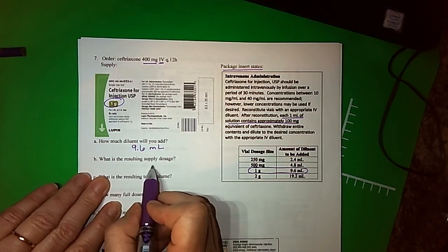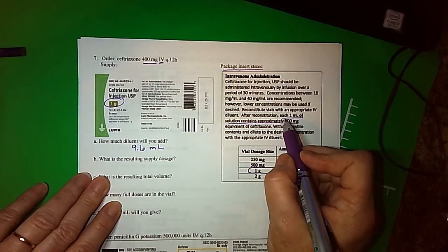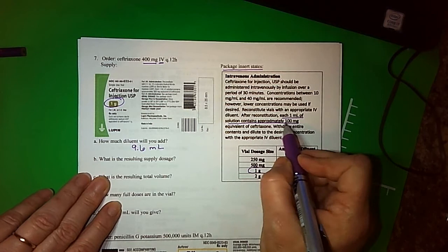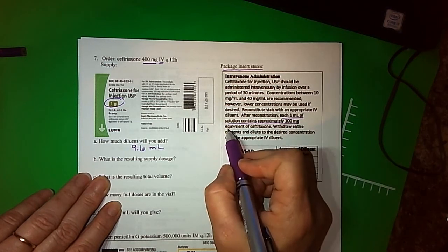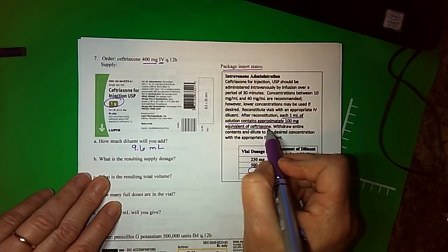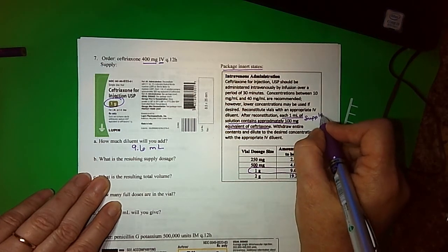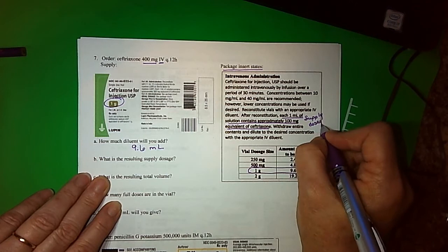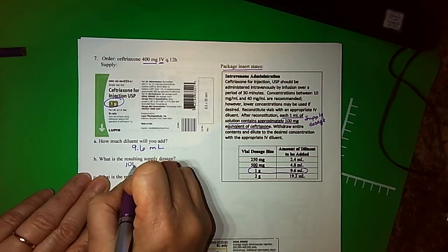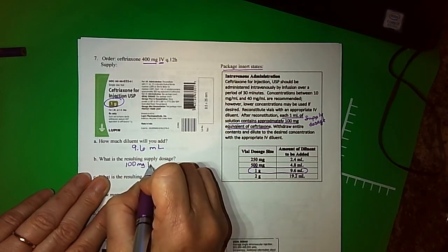Now, what is my resulting supply dosage? You notice I underlined each 1 milliliter of solution contains approximately 100 milligrams equivalent of ceftriaxone. That's my supply dosage. So it's 100 milligrams per 1 milliliter.